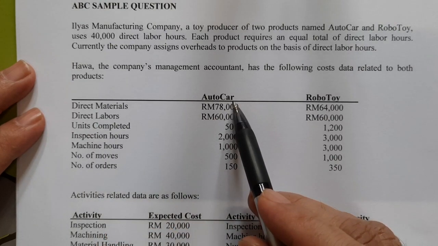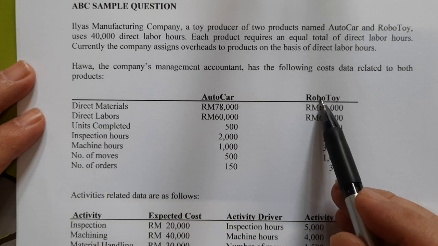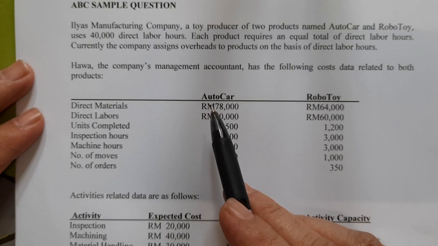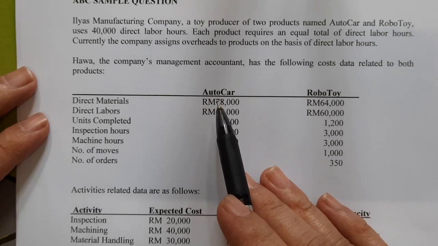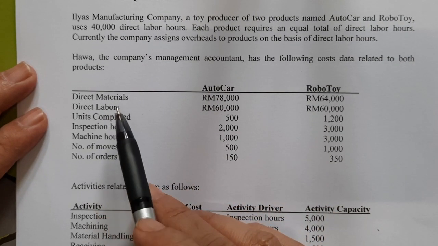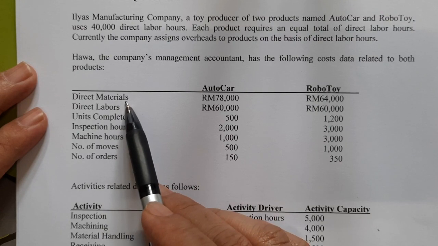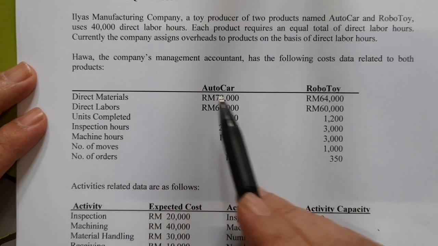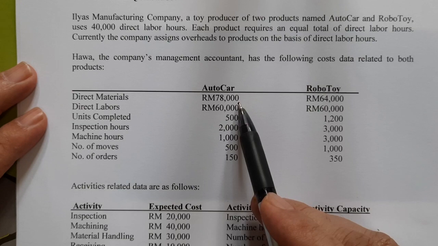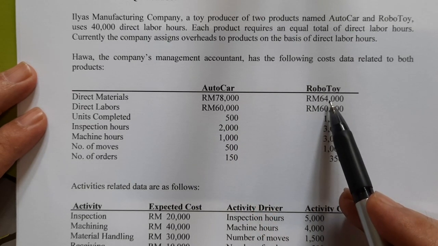Okay, this is auto car, this is robotoy, so these are the cost data. So see, the first data is the direct material. Direct material cost for auto car is 78,000. For robotoy is 64,000.